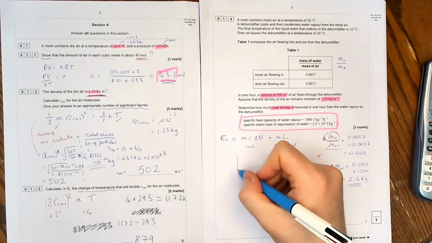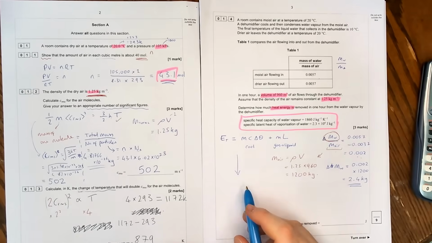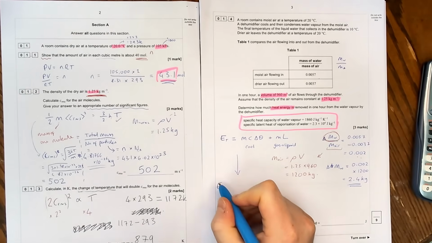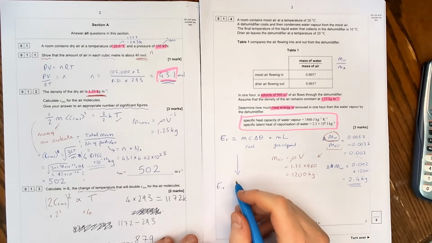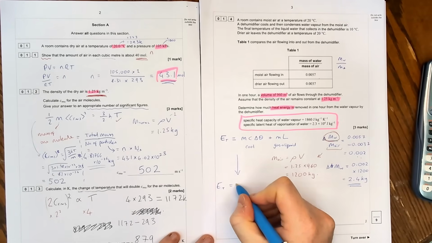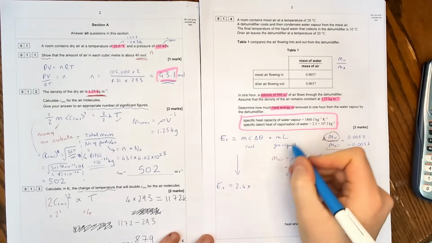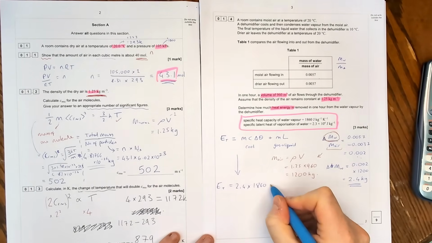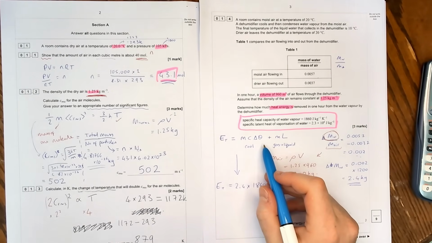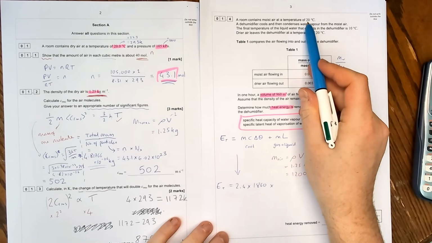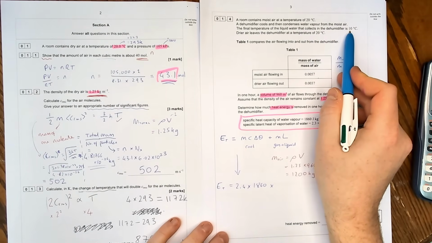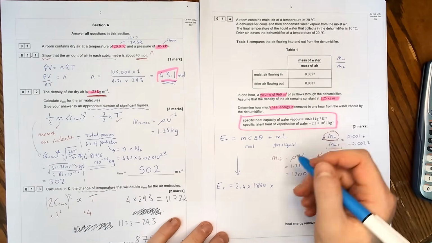Now we know that, we can come back to this equation here and plug in our numbers. As long as we keep an eye on the correct temperatures, we should be okay. So the energy is equal to 2.4 times the specific heat capacity 1860 times the change in temperature. The change in temperature for this question is just 10 degrees, because it goes in at 20 and it says it collects at 10 degrees. So the change is 10 overall.